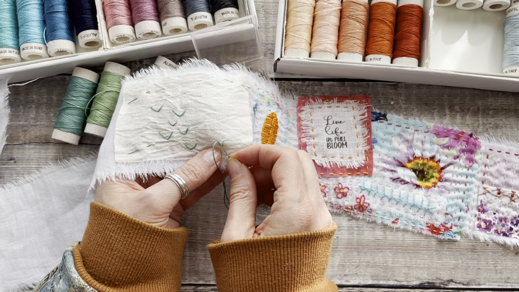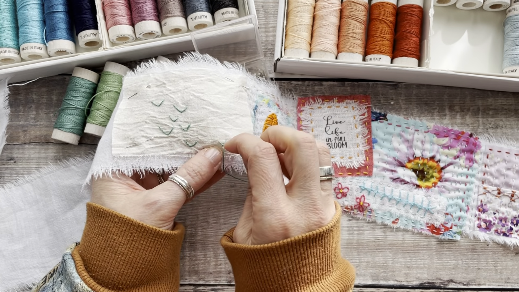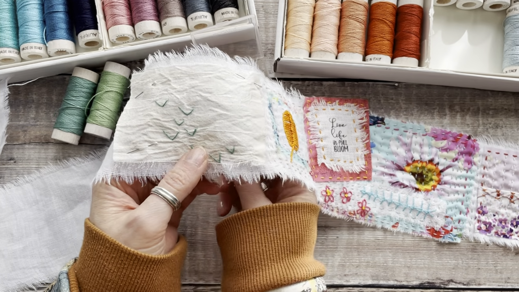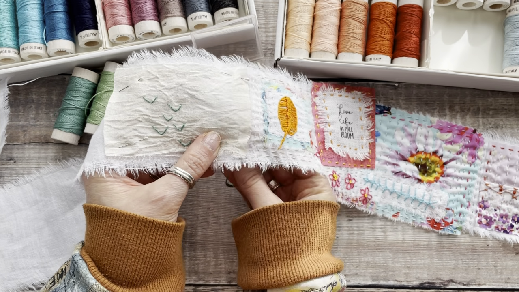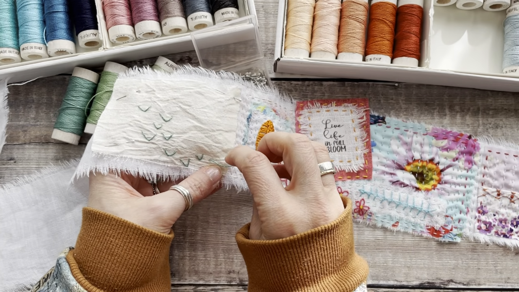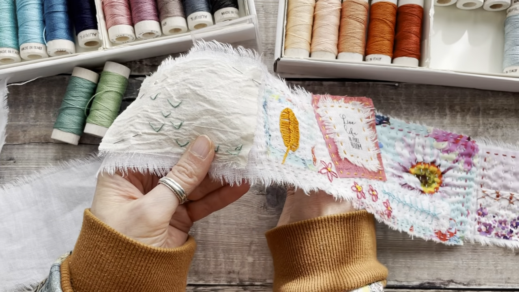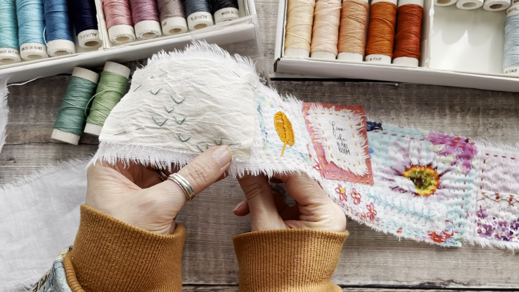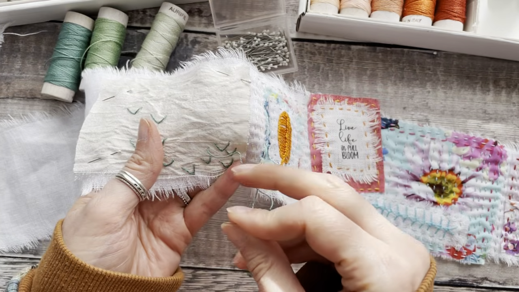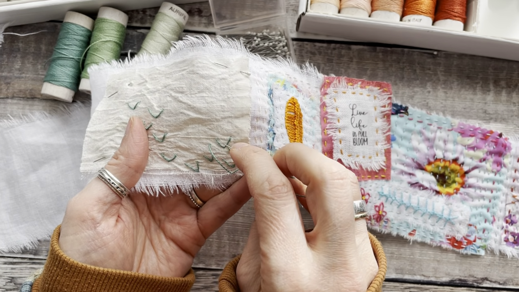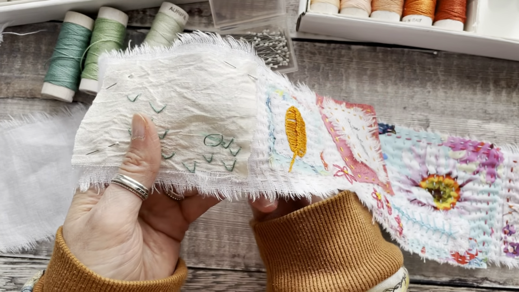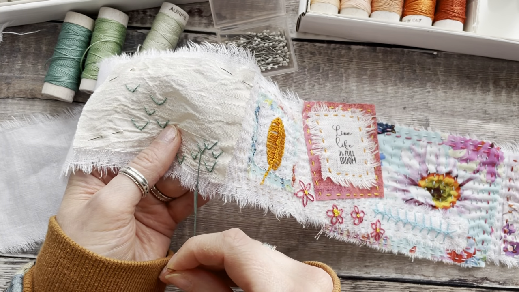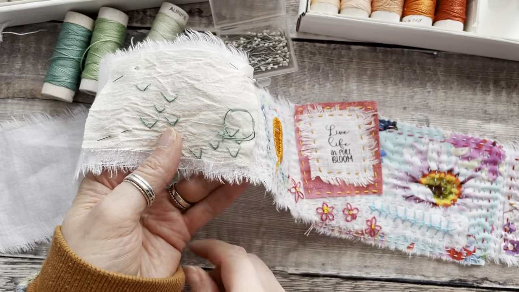And make sure that this loop isn't too tight before you pull it down. So if it is, you can just nudge it up again a little bit. And you can also interlink stitches by stitching across, and again that gives you more creative possibilities, especially when you're using different colours.